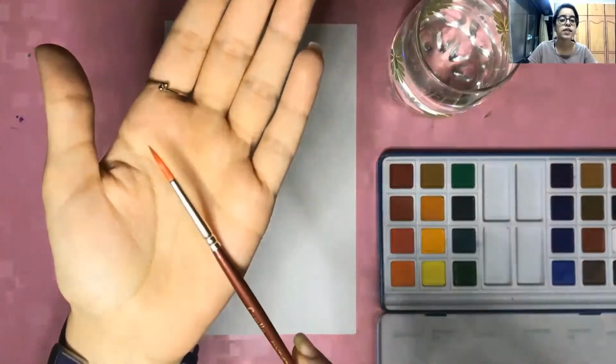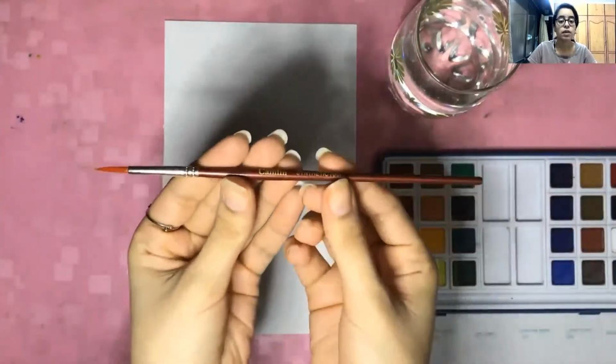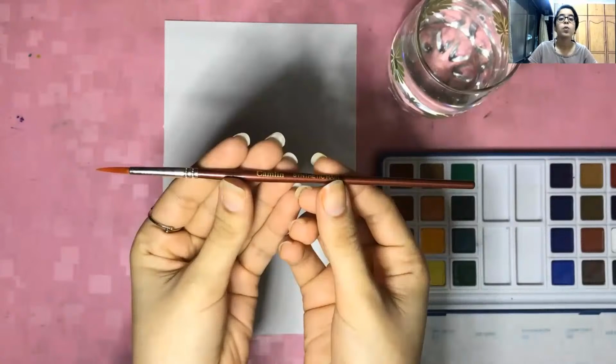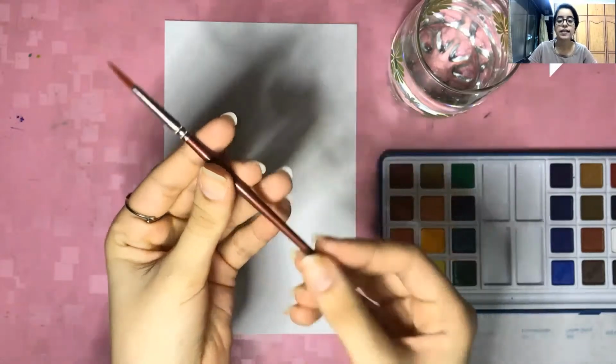Okay, so since this is a watercolor course, we would be focusing on watercolor. We need to have a brush as well, right? So make sure that you're having a round brush. Okay, a round brush. We don't need a flat brush. We need a round brush, and any size of brush would be fine. So the one I'm using here is in size 2 or 3. But in case you have a larger brush or a smaller brush, that would be totally fine as well. You need not worry. So that's the second material.